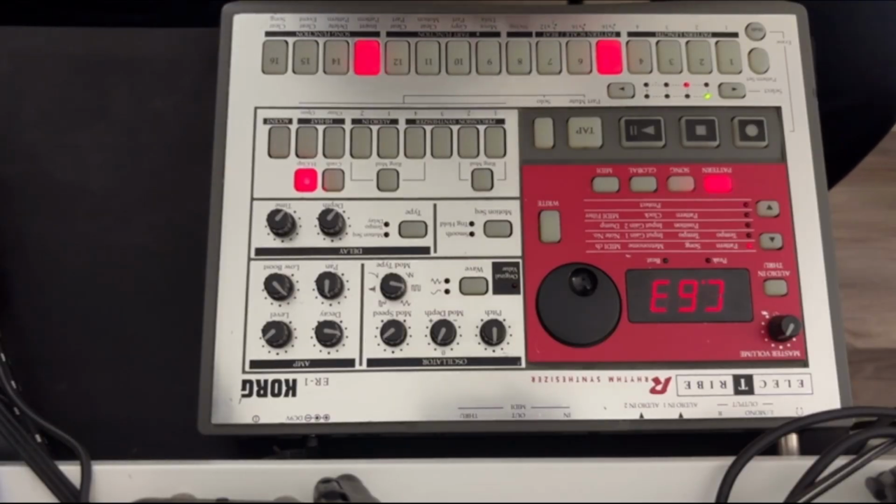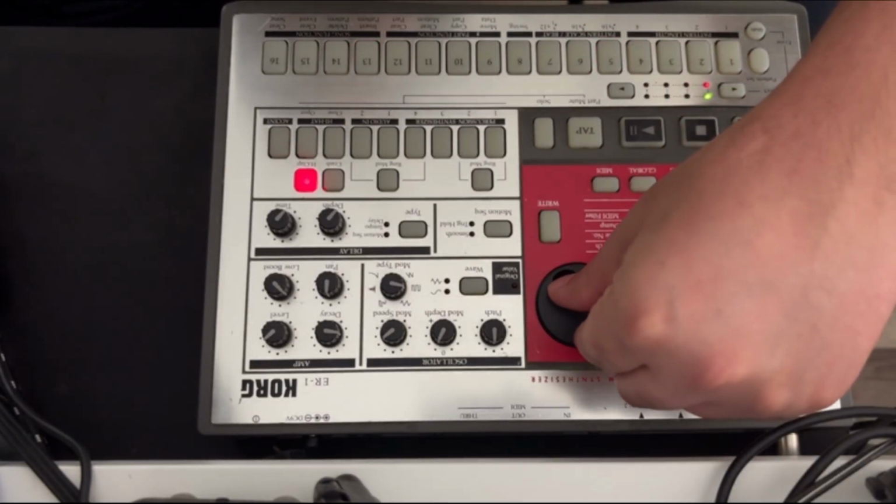Sounds good. Let's play all the patterns through. See what we got.